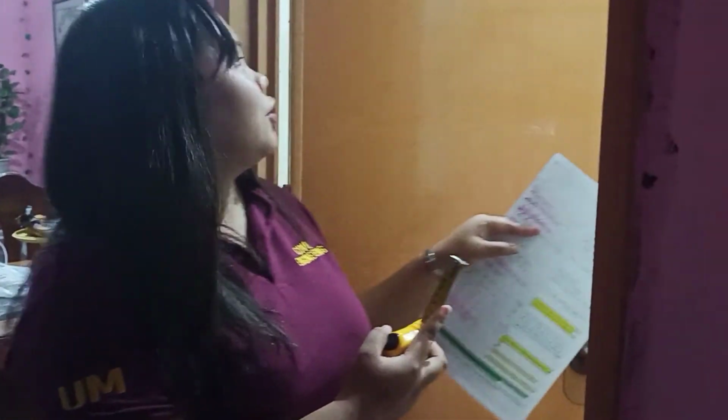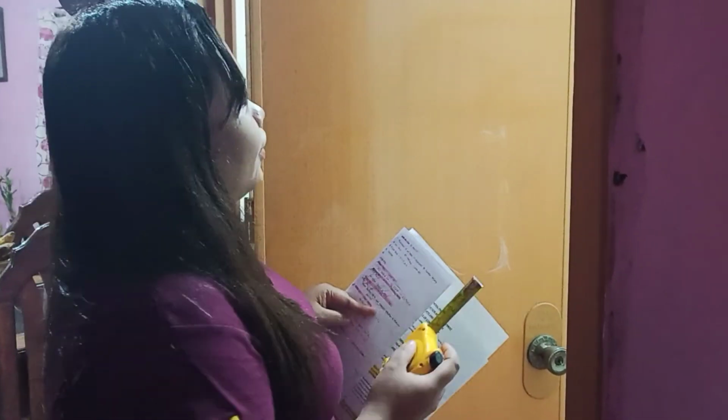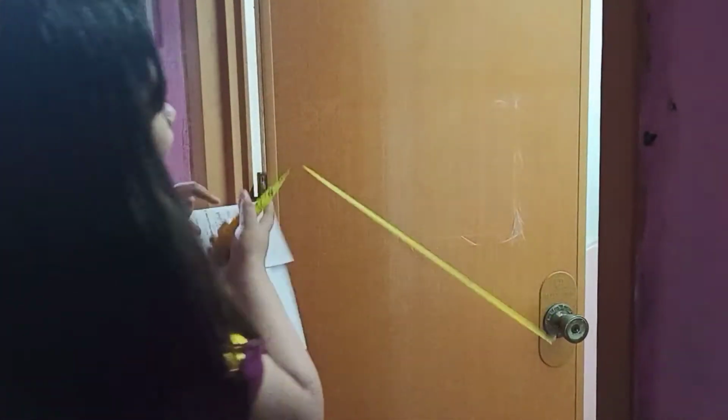So for these comfort room doors, according to the National Building Code of the Philippines, the least dimension should be at least 700 mm of width and 2 meters of height. So let's check if it's conformity to the National Building Code of the Philippines. 61.